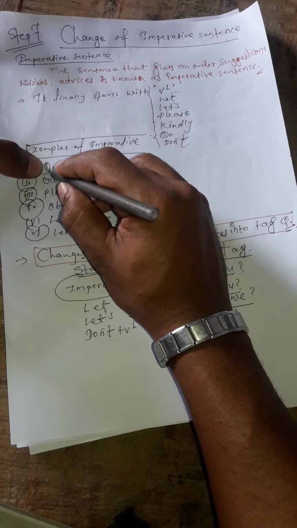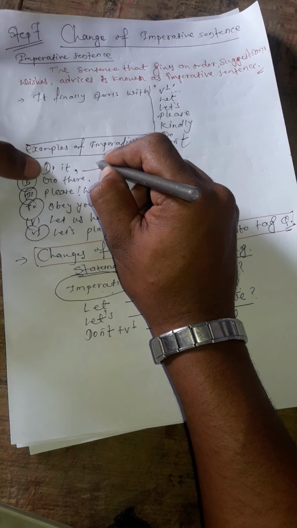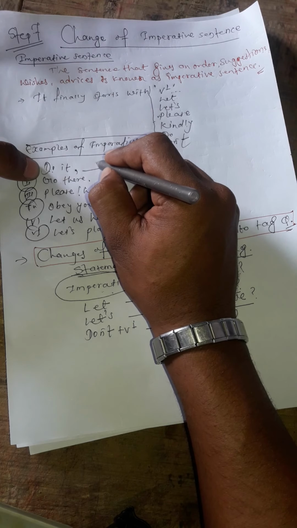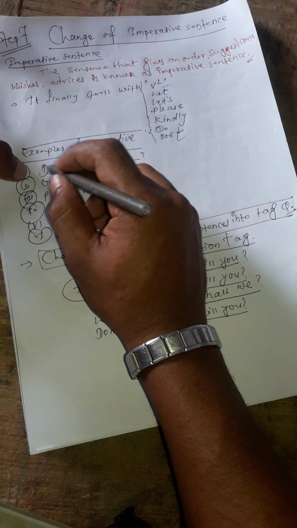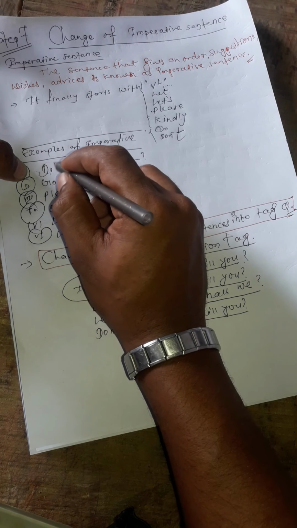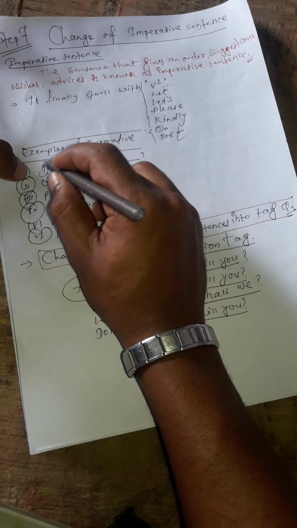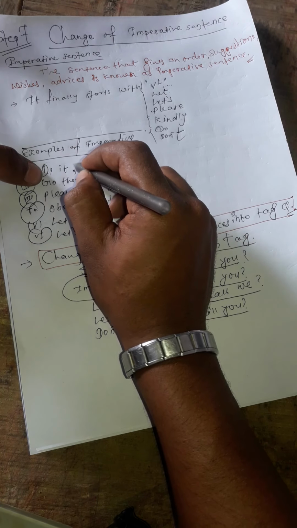Then you have to write will you, not don't. It is an imperative sentence because there is no subject before do. Therefore, you can say that the sentence is an imperative sentence. Then you have to write will you.